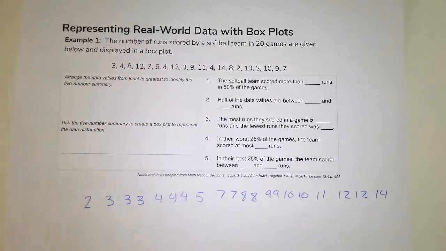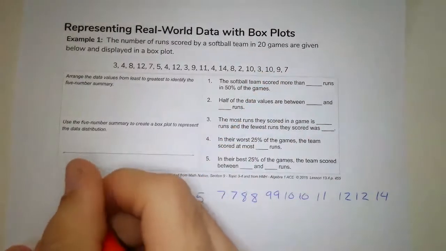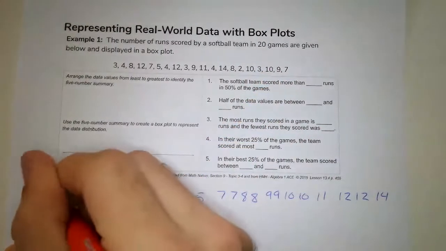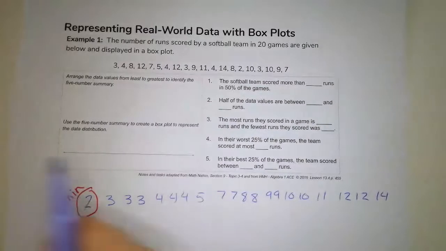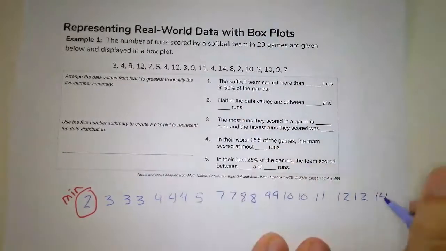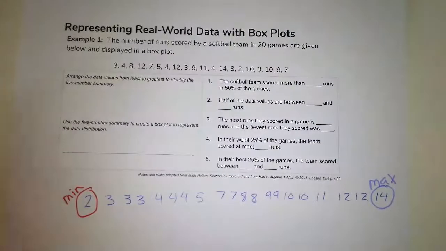So with this data, now that it's all in order, we're going to start to find the minimum and the maximum because that's our easy guys. So I'm going to use red for our minimum. This is going to go all the way over here. That is our minimum. For our maximum, I'm going to use purple. This guy's over here. That's our max.